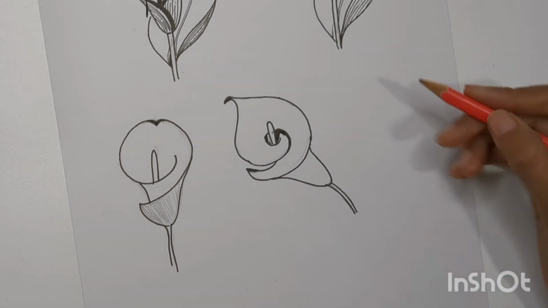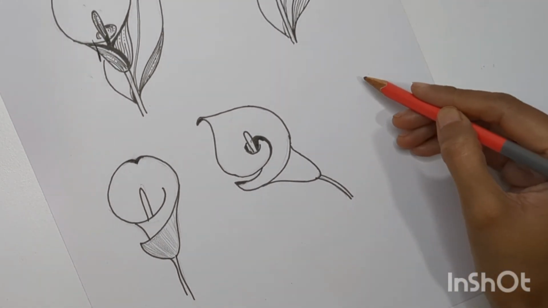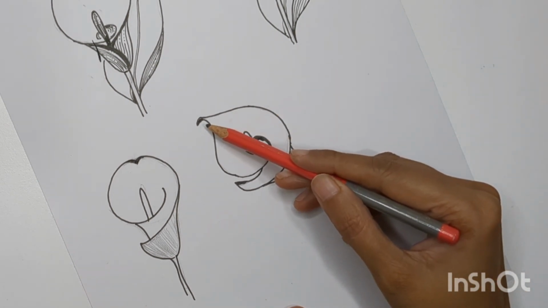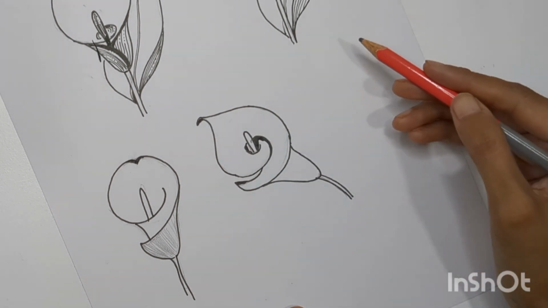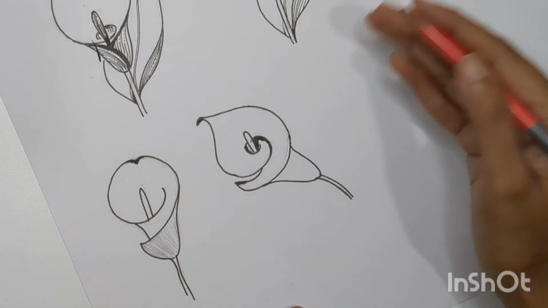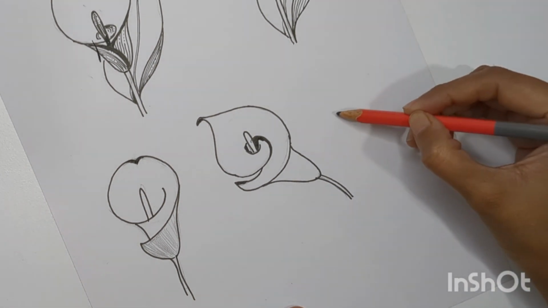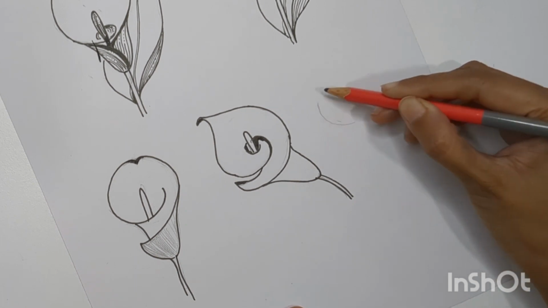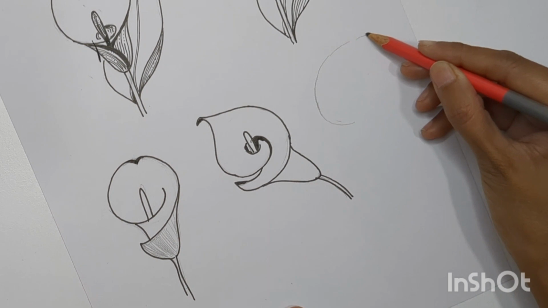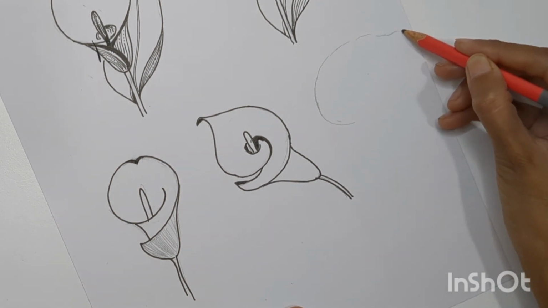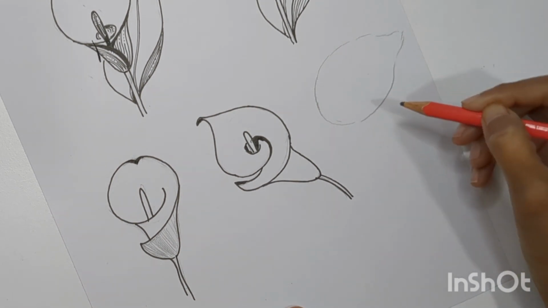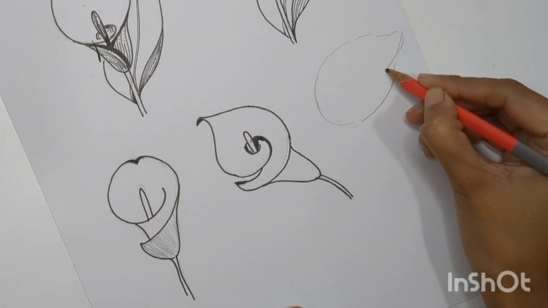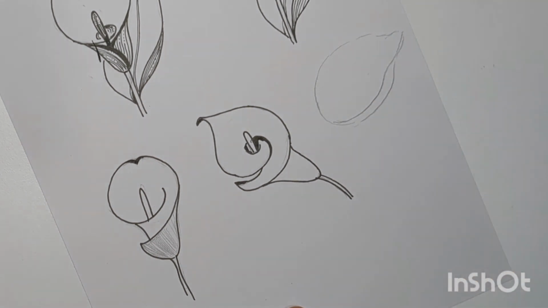We are going to do a little bit of shading in these flowers as well, but let's do one more perspective. So this one is tilted towards the left side, but only a little bit. But now I'm showing you the whole petal tilted towards the right side. So I'm creating a leaf, a big leaf kind of structure in an almost horizontal way, so that this looks like it is tilted towards the right side.